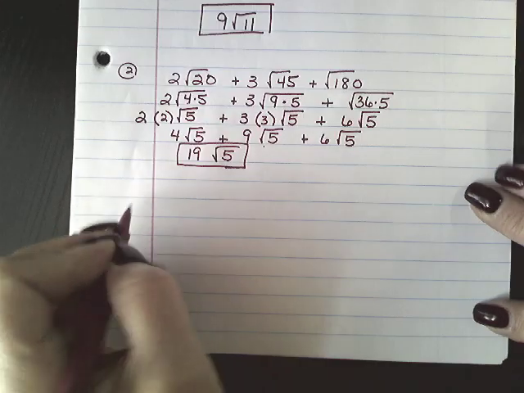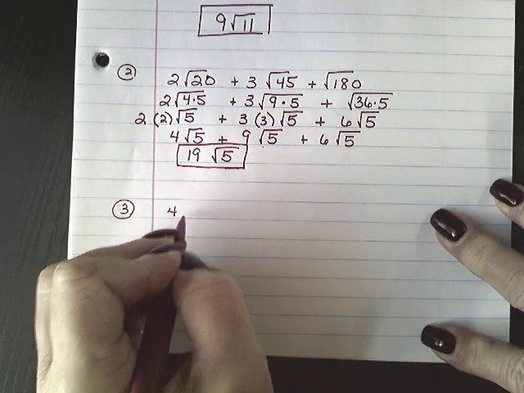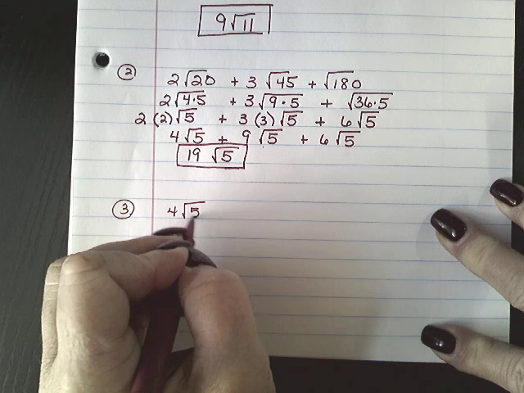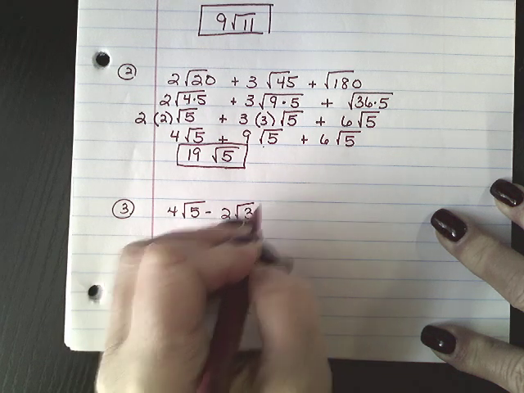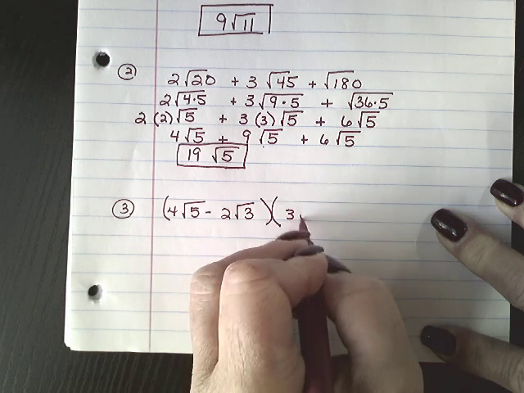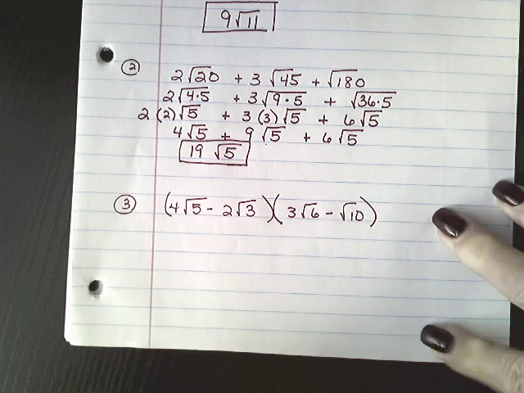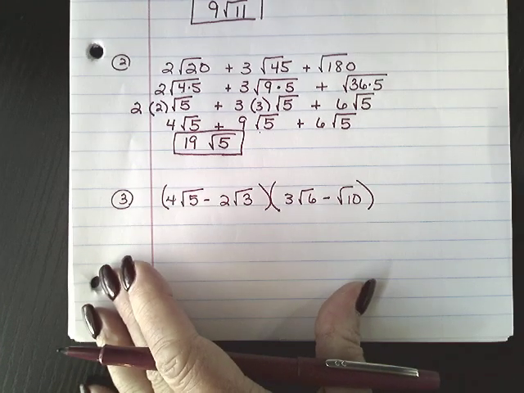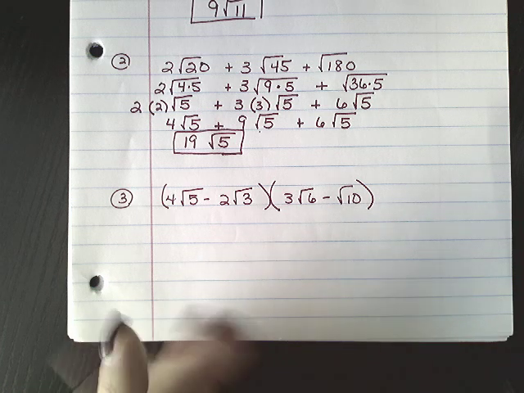Okay, third example is going to be multiplication. So we have 4 square root of 5 minus 2 square root of 3 times 3 square root of 6 minus the square root of 10. And we had something very similar to this in the last section when we were rationalizing the denominator.